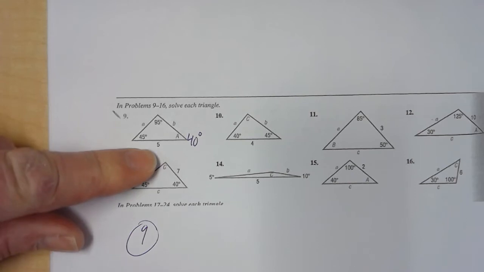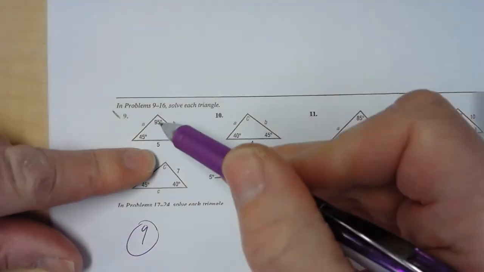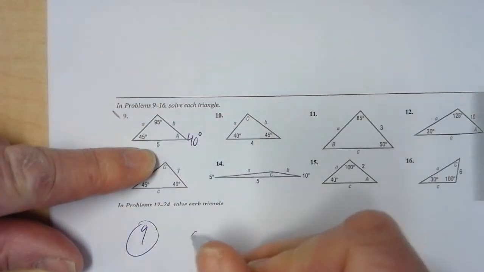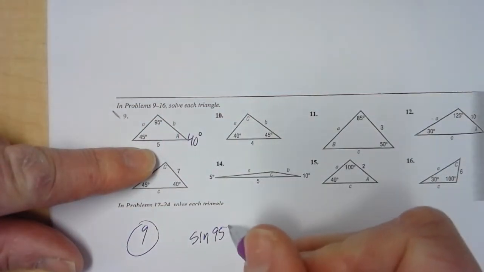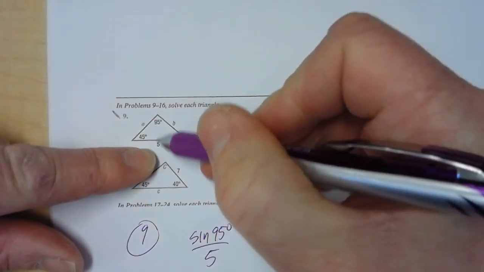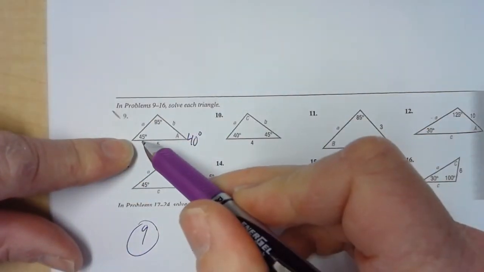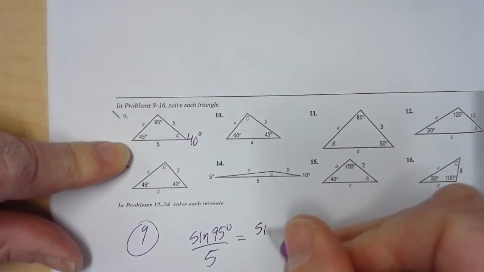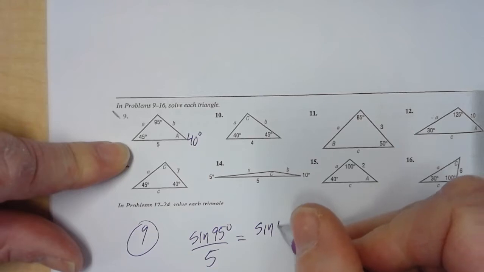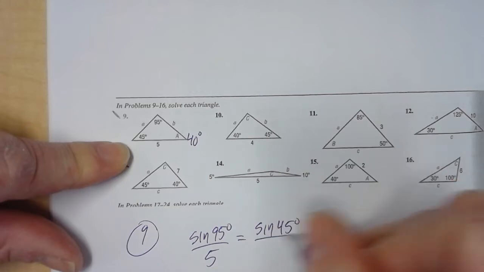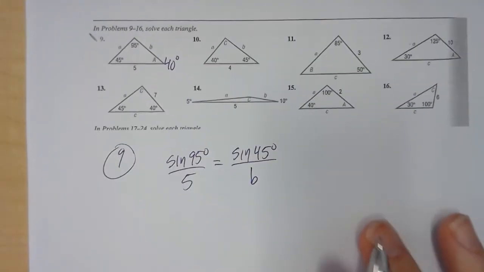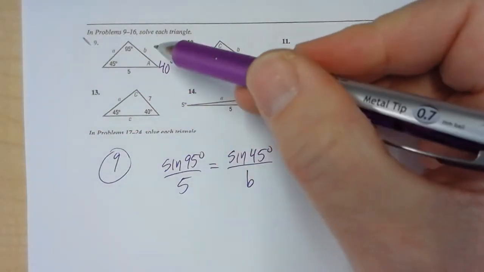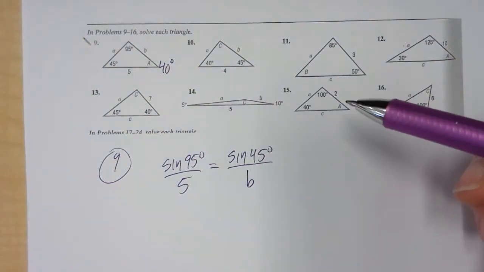And that's 5. So what we do here is we just say sine of 95 degrees goes with 5. So this is to this. And then sine of 45 degrees goes with b. So that's a proportion. This is to this as that is to that. And then we put the sine on the angles.